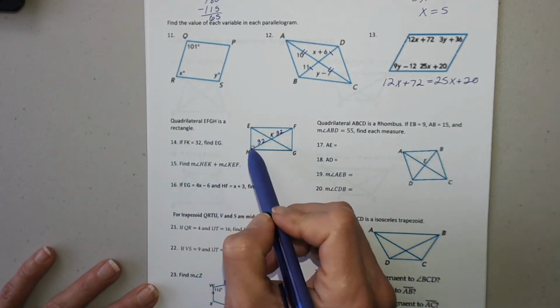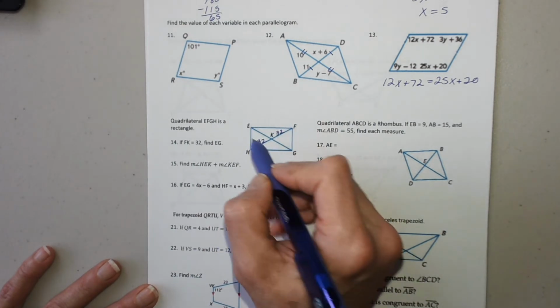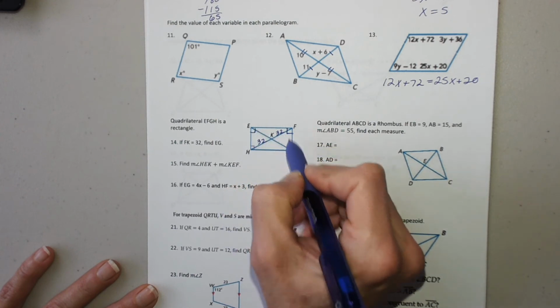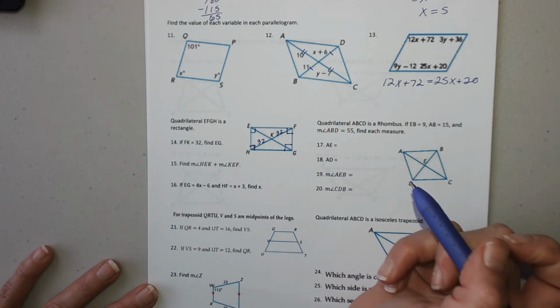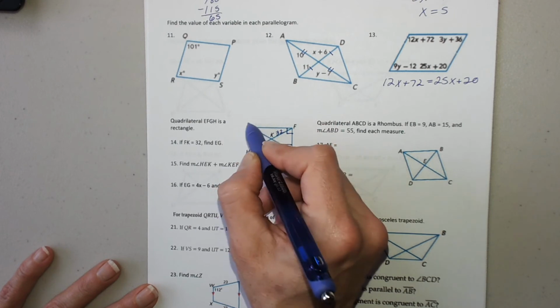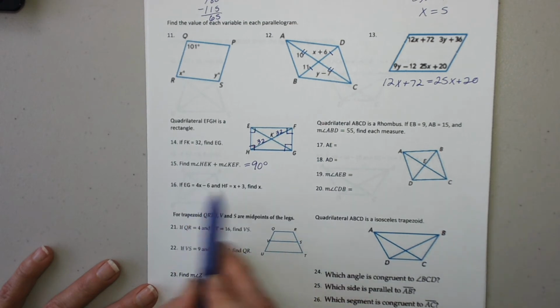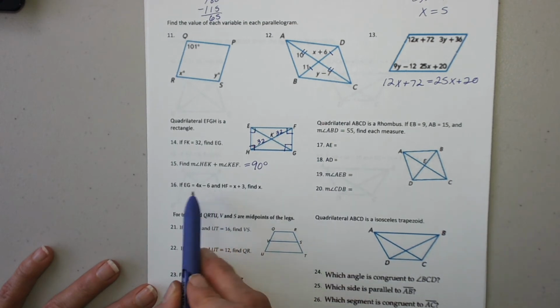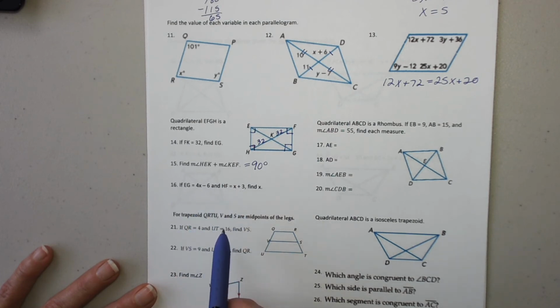Okay, over here we talk about HEK and KEF. Well, what do we know about all of our angles, right? They're all right angles. And what's the measure of a right angle? It's 90 degrees. So these two angles inside of angle E would end up adding up to 90 degrees. Okay, you have another one that's asking you about the diagonals. So again, we know the diagonals are congruent. So if things are congruent, we can set their measures equal. So set these equal and you're going to write an equation.